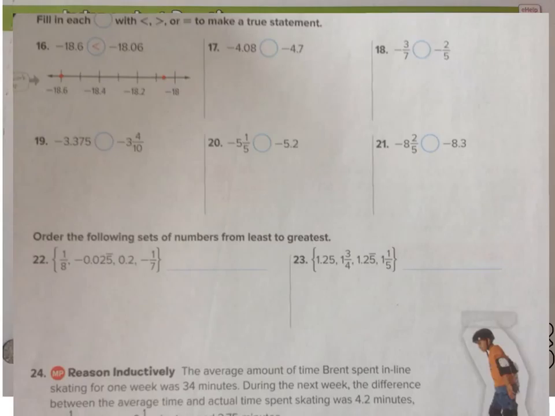And as you can see in 16, they did that for you, and a little homework help if you need it is to create your own number line. I would also make sure that the numbers are in the same form, whether it's decimal form or a fraction or mixed number. So for number 17, negative 4.08 compared to negative 4/7, we can tell that negative 4.08 is less than negative 4/7 because of where the numbers are placed compared to the decimal.